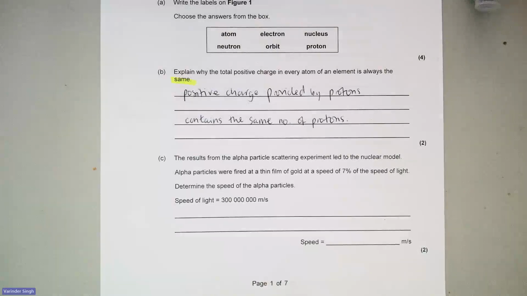Determine the speed of the alpha particles. This refers to an experiment done by Rutherford and Marsden, who fired alpha particles at a really, really thin piece of gold and observed whether they were able to get through, whether they were deflected, whether they bounced back.